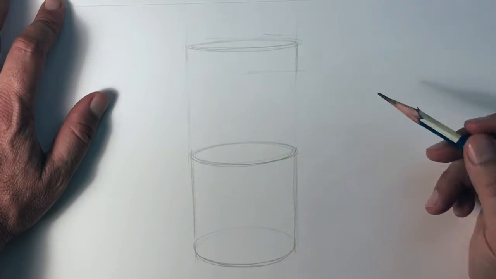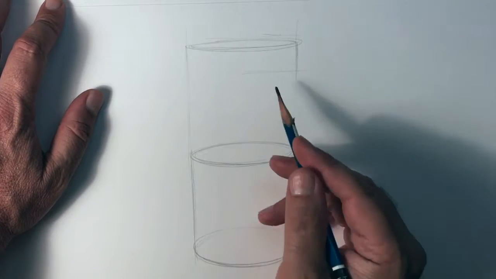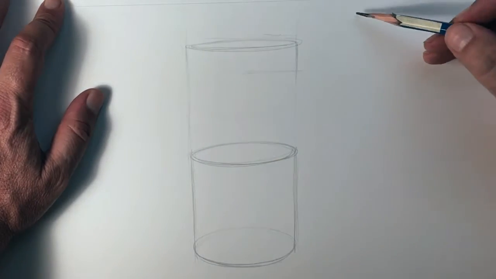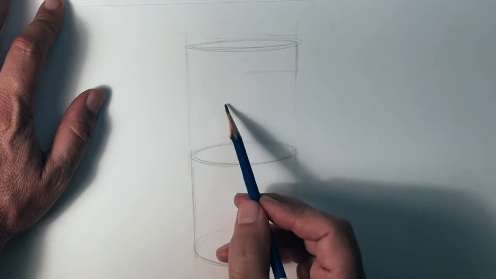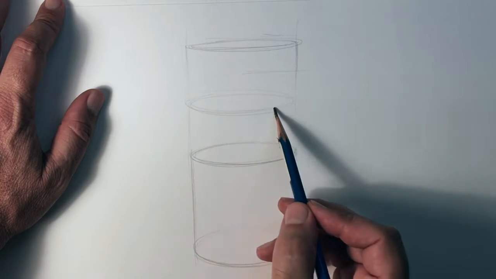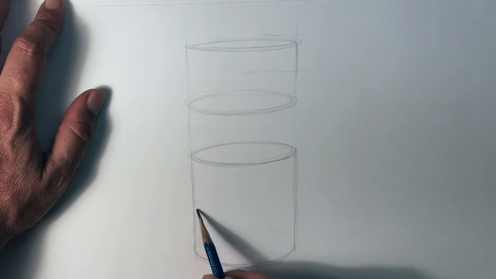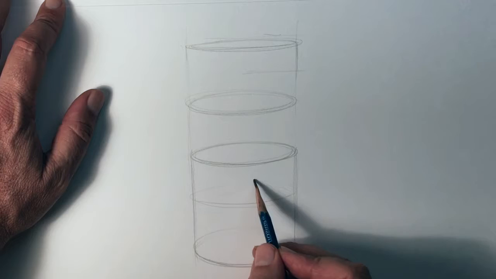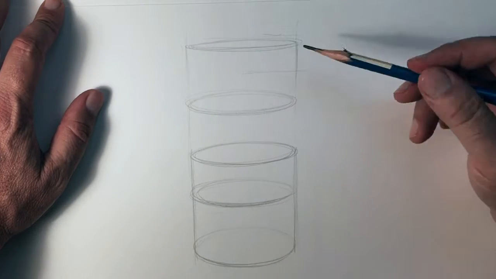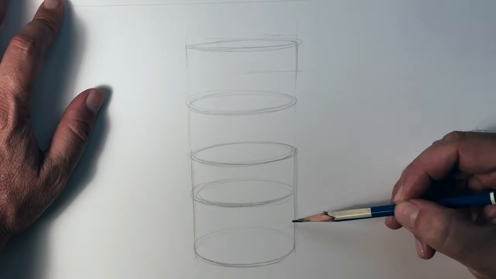Okay. The idea basically is this: as you come down this column, anything below your eye level, the ellipses must get bigger, fuller. They must get fuller. The thing you have to be careful of is that as you go down, they always have to get fuller.